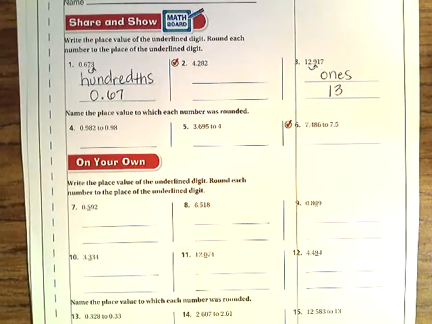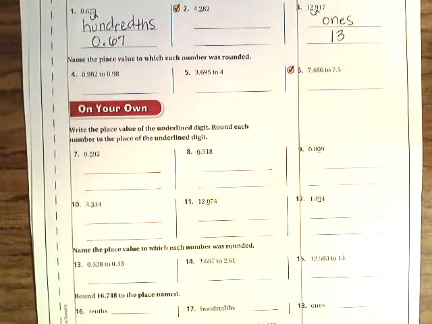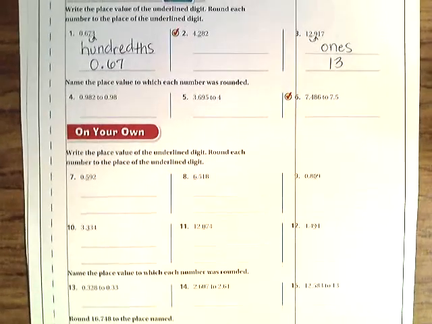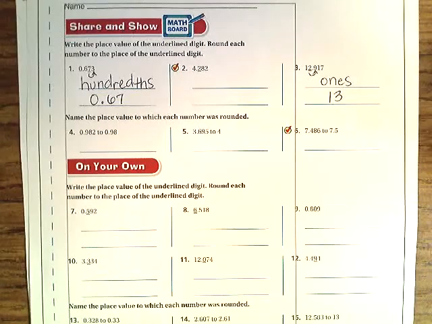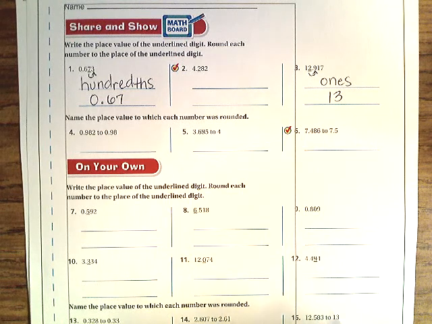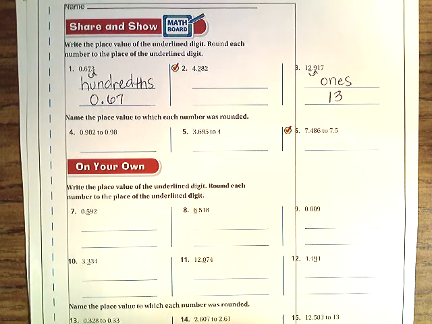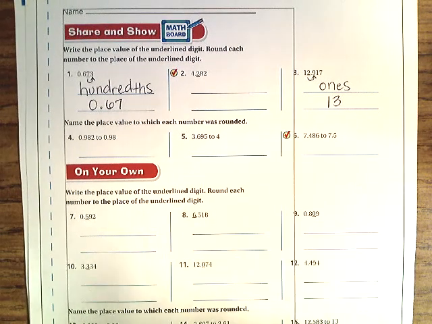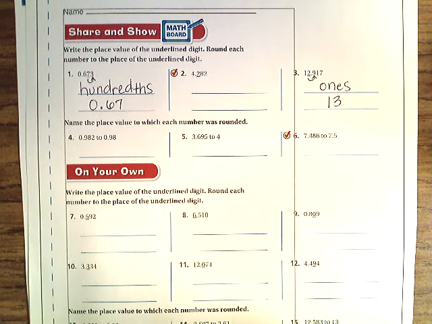I want to look at 4, 5, and 6 really quick because these are some great examples. And then the on your own stuff, I'm going to give you a couple to work on, and then we're going to try them together. So number 4, 5, and 6, the directions say to name the place value to which each number was rounded.